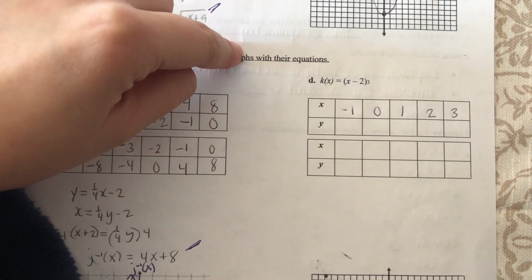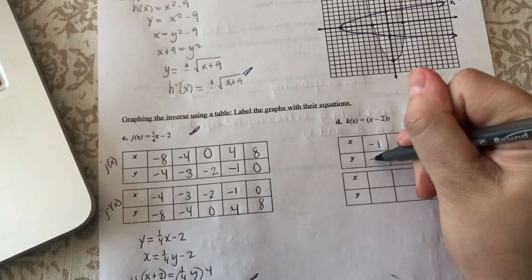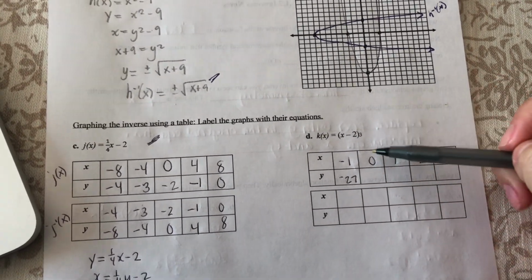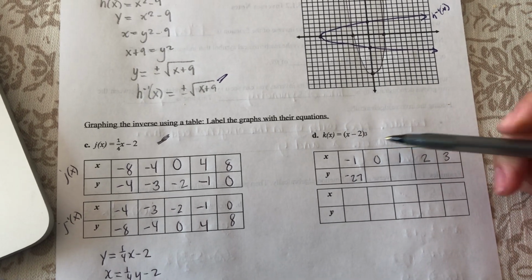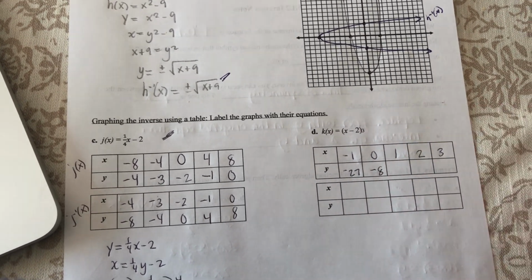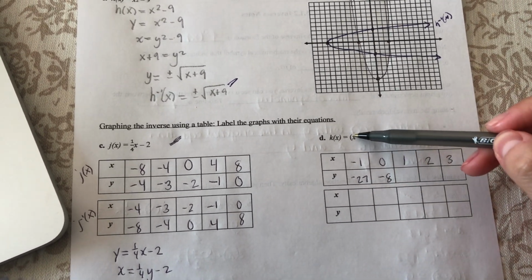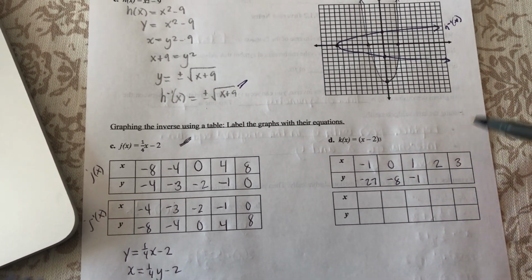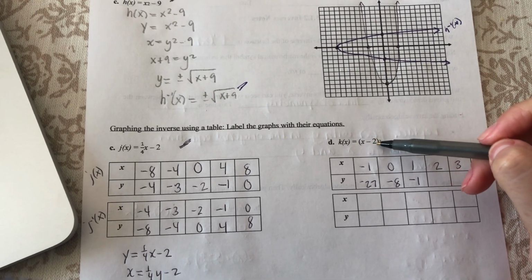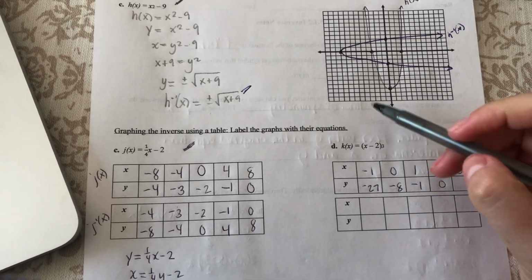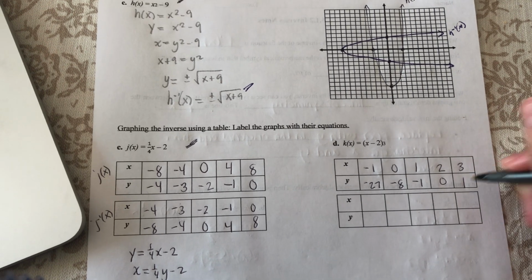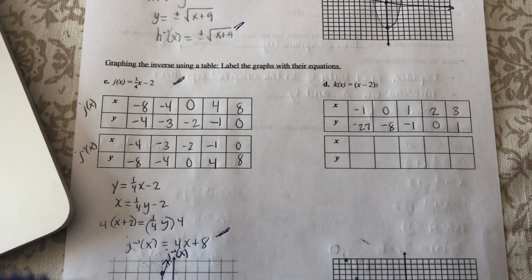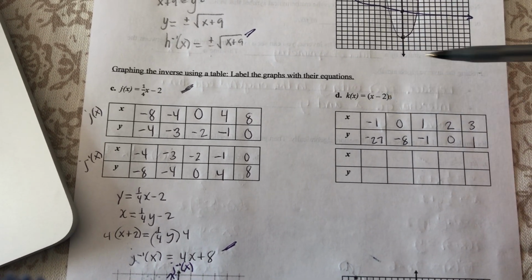-3 times -3 times -3, which is -27. So that's a bit too much to graph, which is fine. The table still counts, but I'm probably not going to graph that. If you plug in 0, you get -2 cubed, which is -8. If you plug in 1, you get 1 minus 2 is -1, -1 cubed is -1. Plug in 2, you get 2 minus 2 is 0, 0 cubed is 0, and 3 minus 2 is 1, 1 cubed is 1. So these I can probably graph, and that'll get me my, who remembers what a cubic looks like?